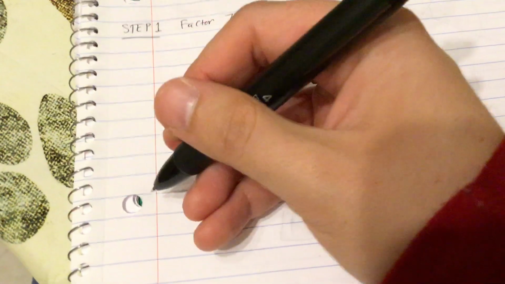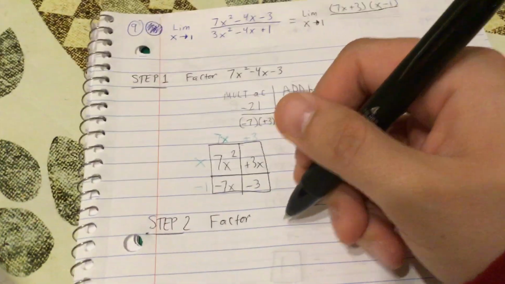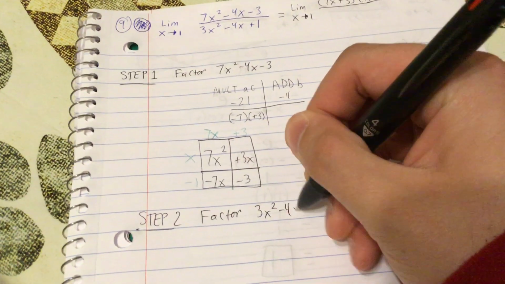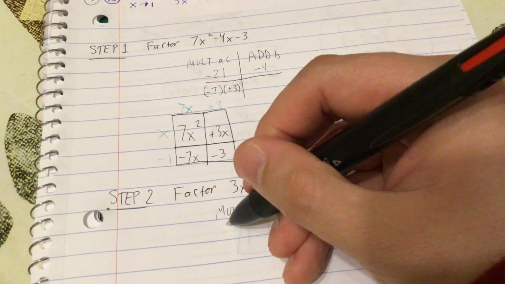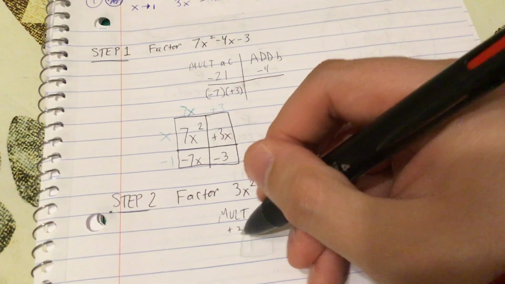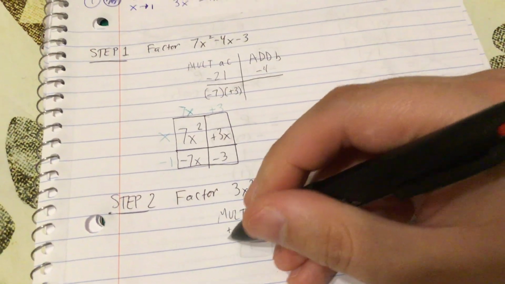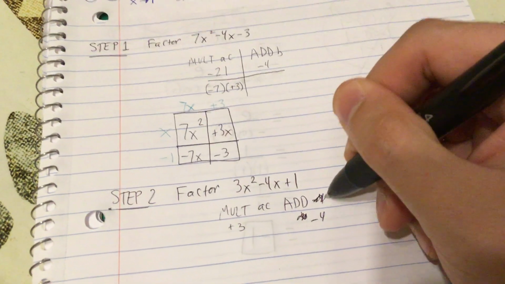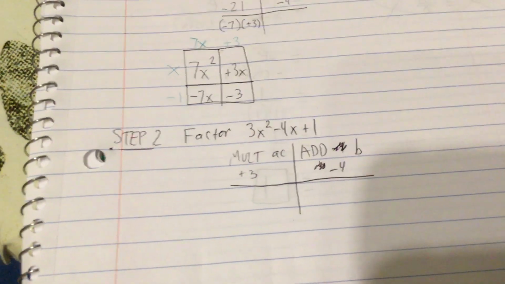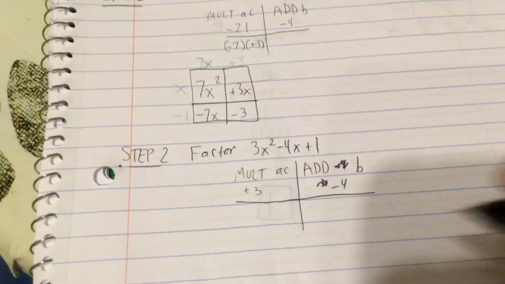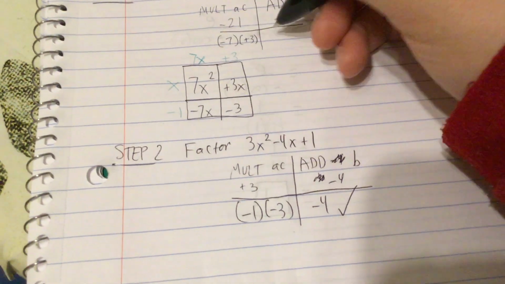All right, step 2, I'm going to factor the bottom. What was the bottom again? 3x squared minus 4x plus 1. So why don't I just jump right into it? What multiplies to a times c? So that's 3 times 1, or 3. And adds to b, which is -4. What are those numbers? Well, it has to be a negative-negative combination. So that works.